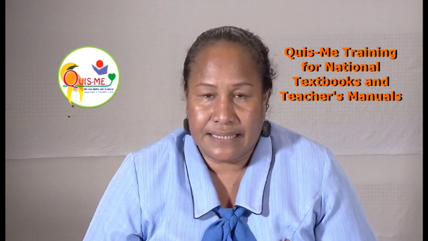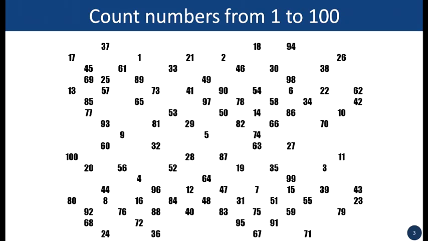Participants, before we go into the main area of this module, we will do an ice-breaking activity. This ice-breaking activity is called Count Numbers from 1 to 100. Participants, I will give you 2 minutes to look for numbers or count numbers from 1 to 100. Your time starts now.